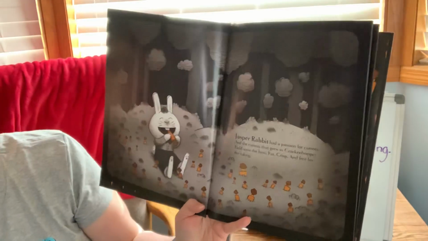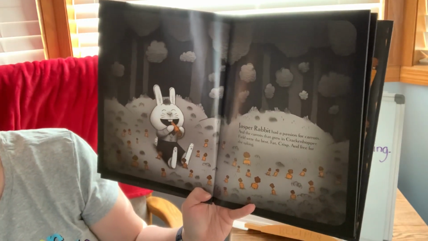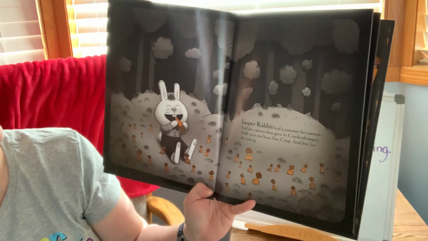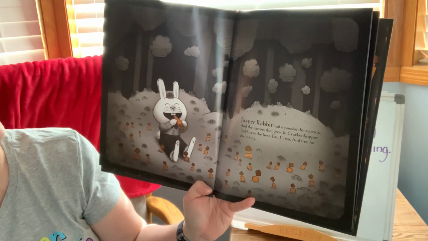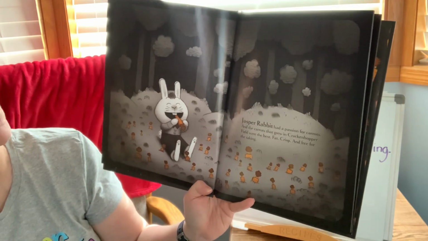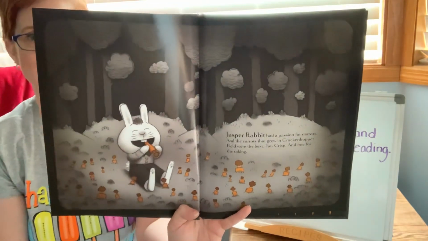Jasper Rabbit had a passion for carrots, and the carrots that grew in Krakenhopper Field were the best, fat, crisp, and free for the taking.